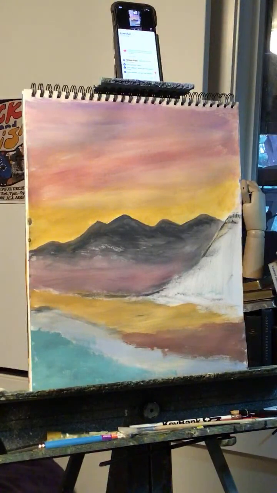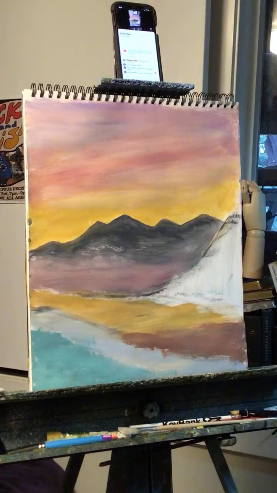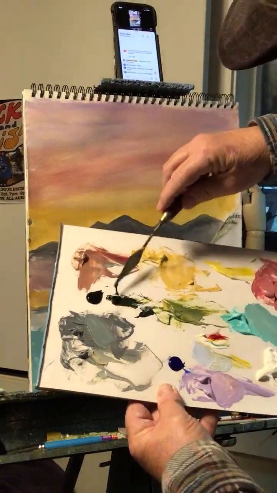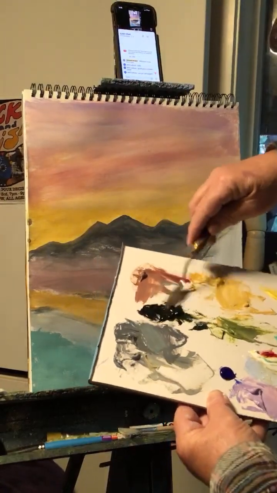I have some sap green down here. I'm just going to make those dark green. So I have some sap green here, and I'm just going to mix some black in it all together.